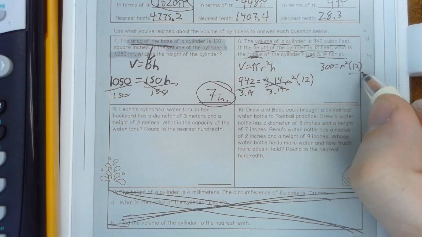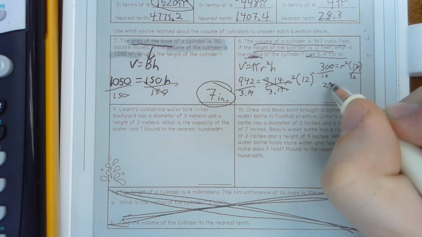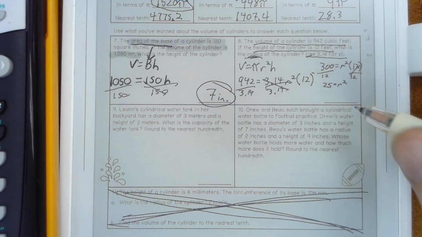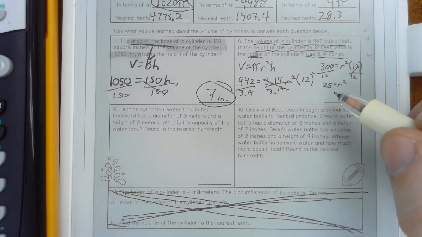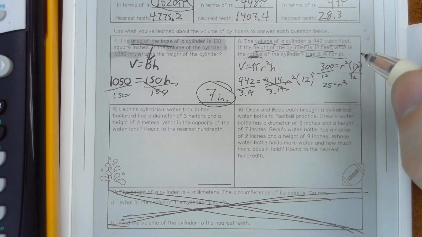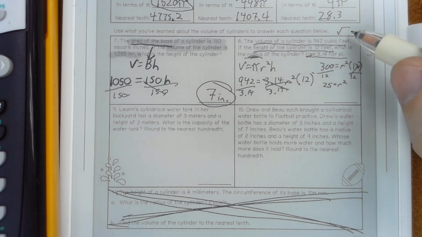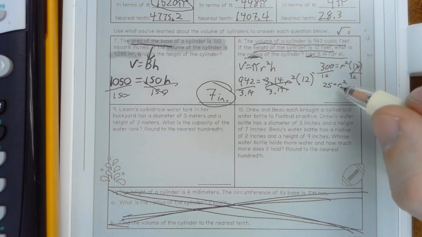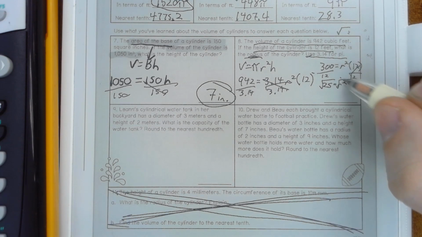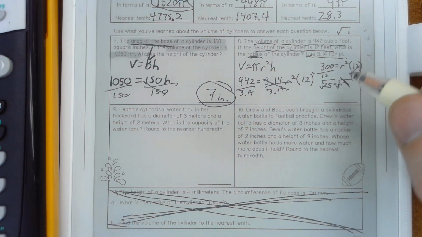To isolate the r squared, we're then going to divide both sides by 12. And that's going to give you 25 equals r squared. Now, this is something we've only talked about really in warm-ups, which is how to get rid of the power of 2. If you remember from when we talked about Pythagorean theorem, we talked about this symbol right here. That symbol is called the square root, and it is the opposite of the power of 2. So we are just going to place this symbol on both sides of my equation, and that cancels out my square of 2, leaving me with r equals the square root of 25.